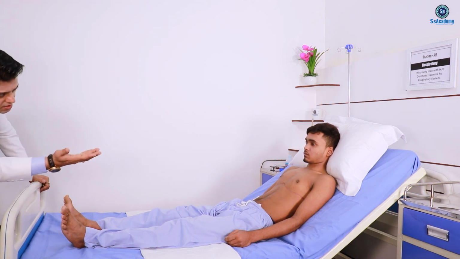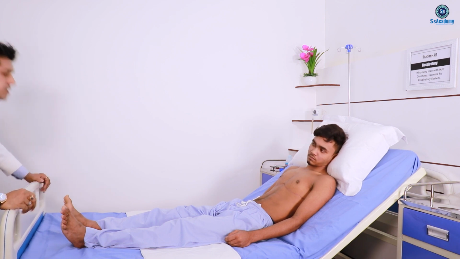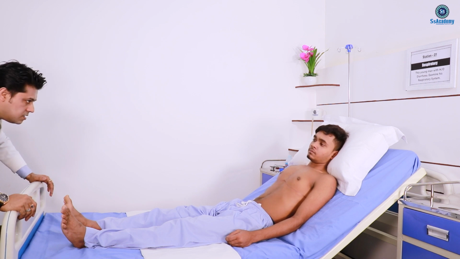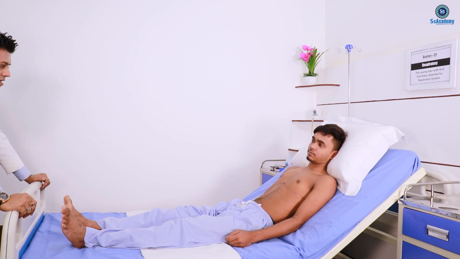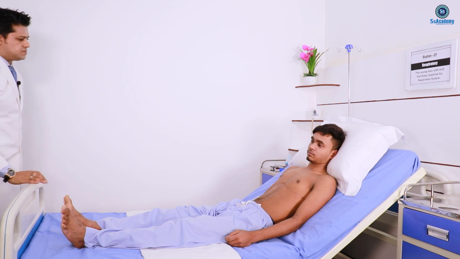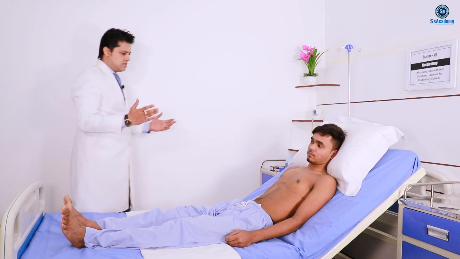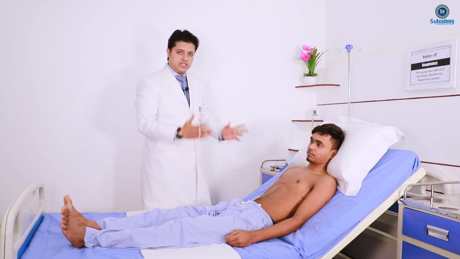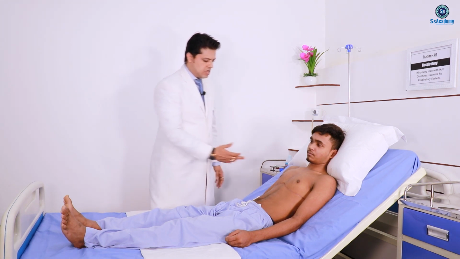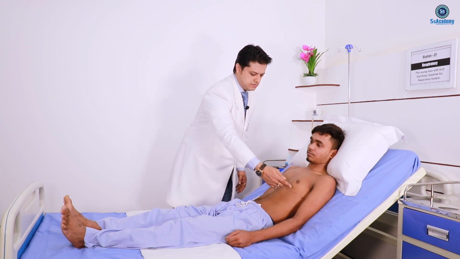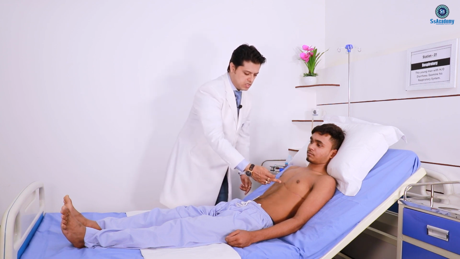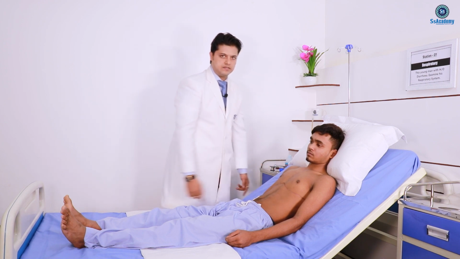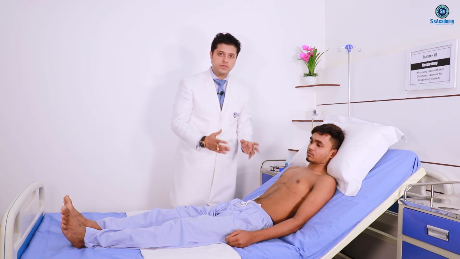head to the left side for me. Yes. And take a deep breath in and out once again. Yes. On inspection, what I'm observing, there are really obvious things in this young man: symmetrical chest expansion, and a scar, a continuous bilateral thoracotomy scar toward the sternotomy as well. This is a clamshell scar, and this scar is for double lung transplantation.